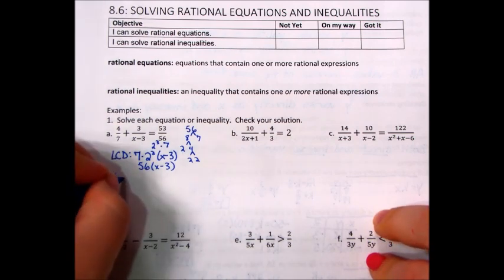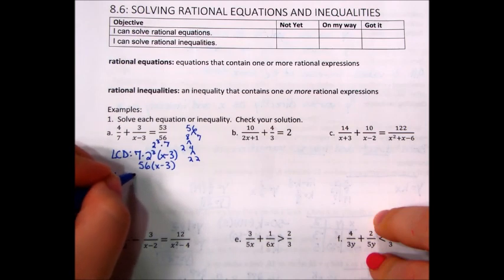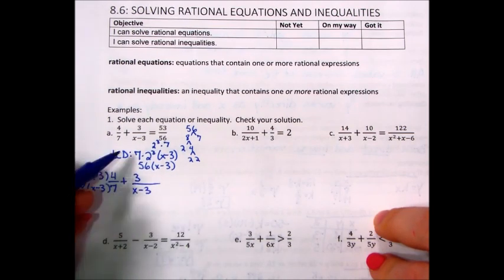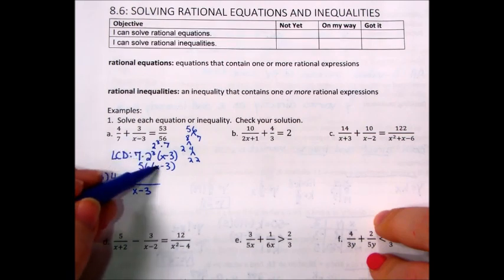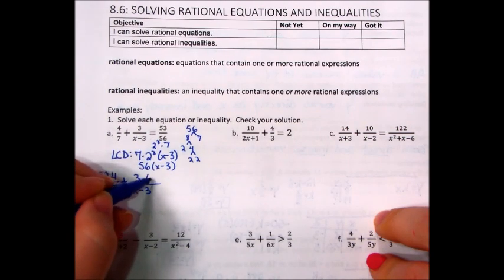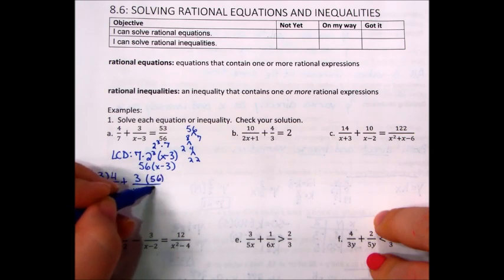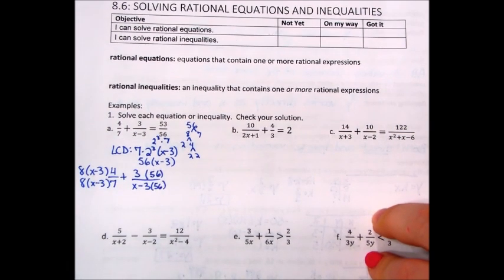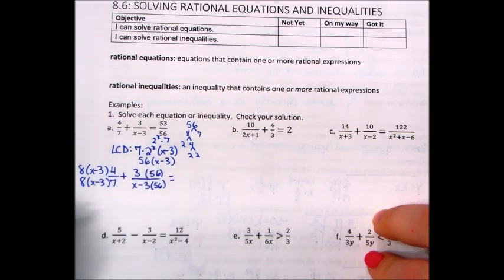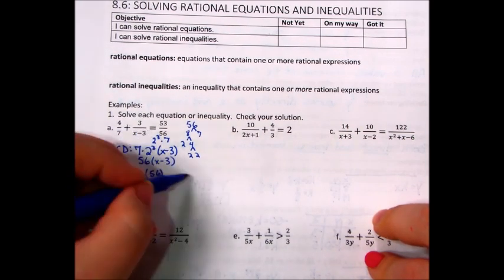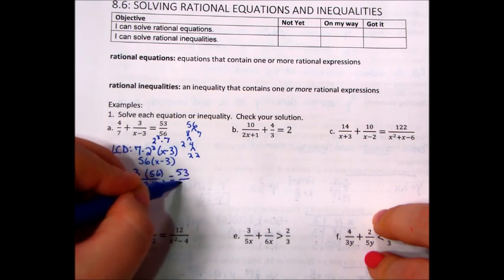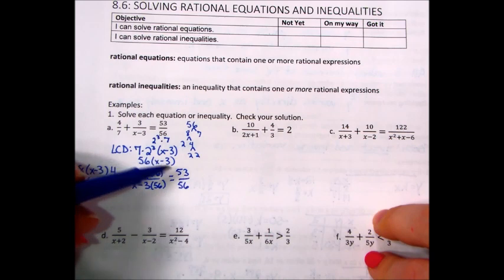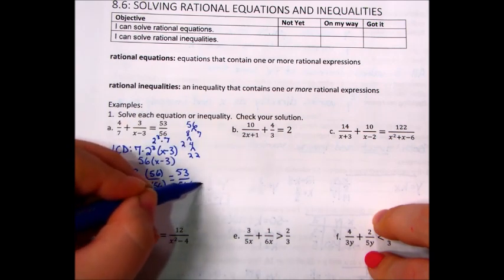The next denominator was 3 over x minus 3. So it had the x minus 3 already, but it doesn't have the 56. So we're going to multiply it by the 56 on top and bottom. And finally, 53 over 56. It already has the 56. It's missing the x minus 3.